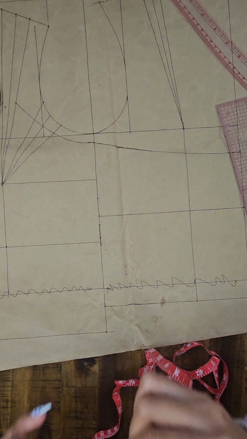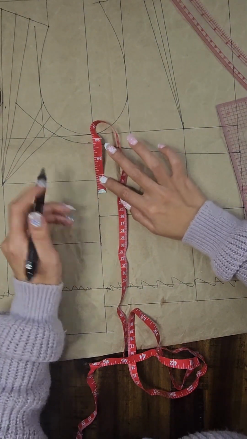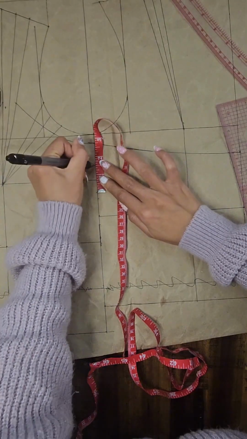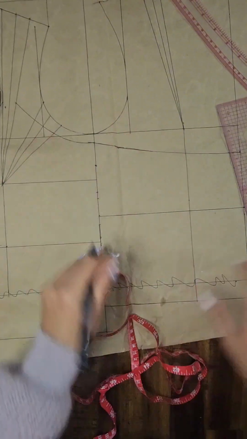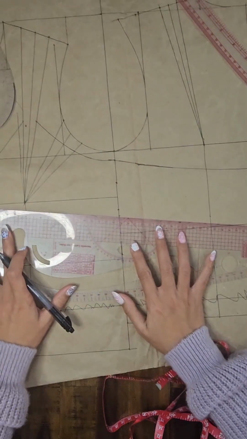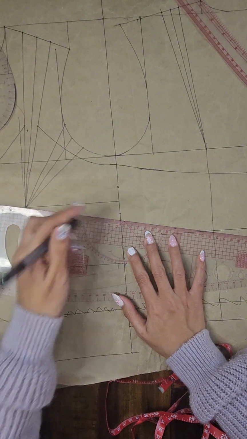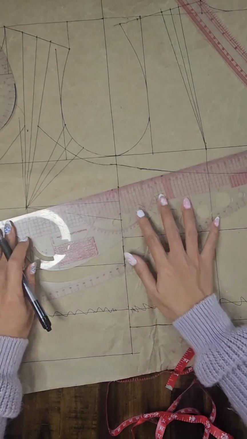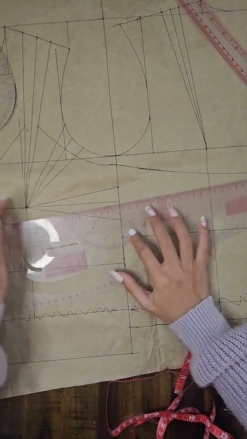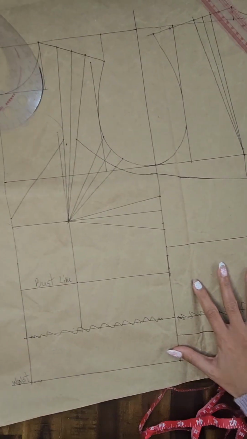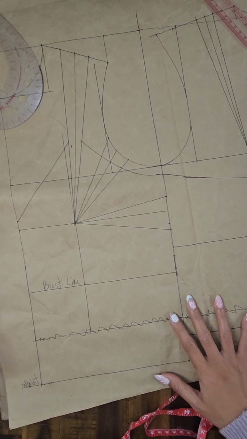So let's go. Let's make a dart. And just connect it to the apex point. Okay, she's almost done.